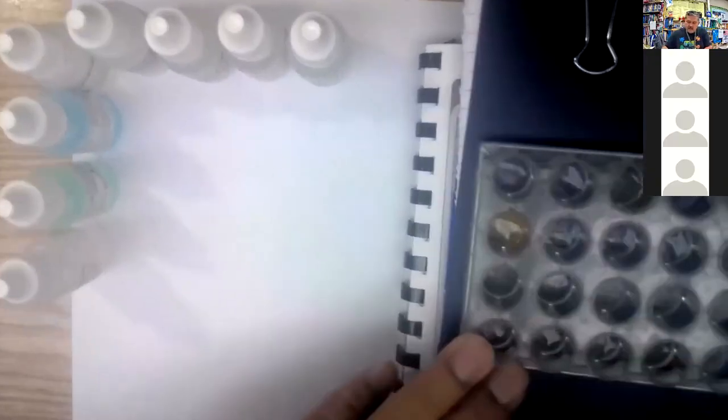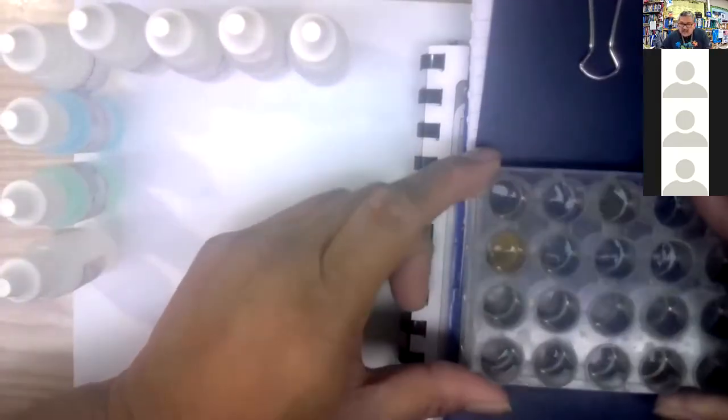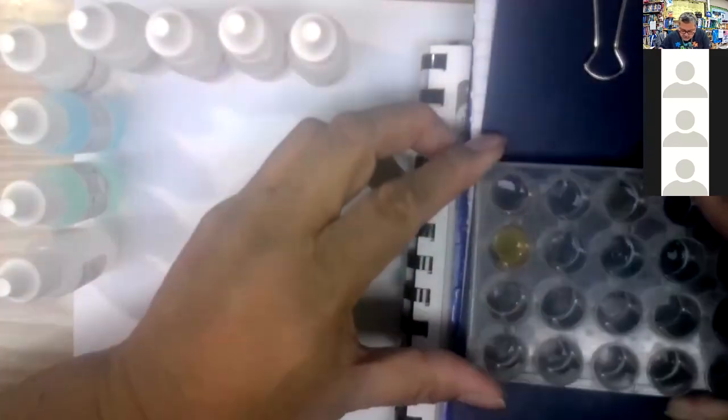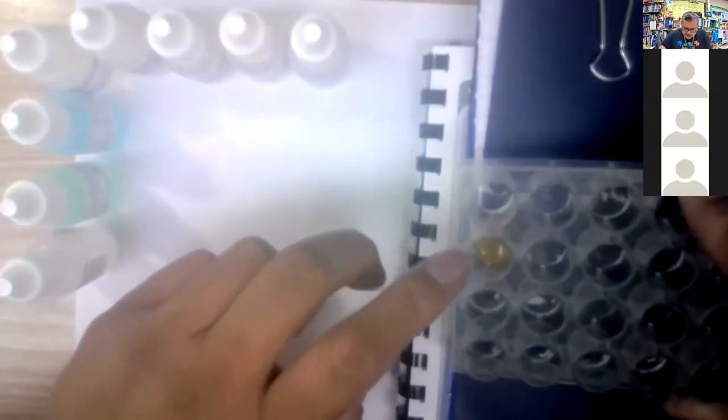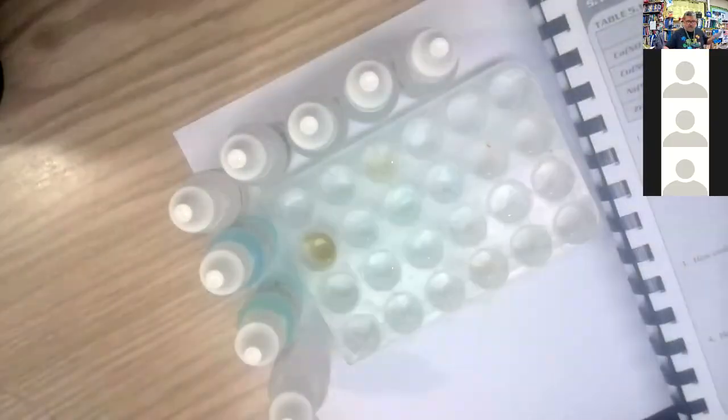And do I see any chunks? I'm going to put my glasses on, and I really don't see any chunks in this row. I do see a distinct color change there. It looks like an orange color.